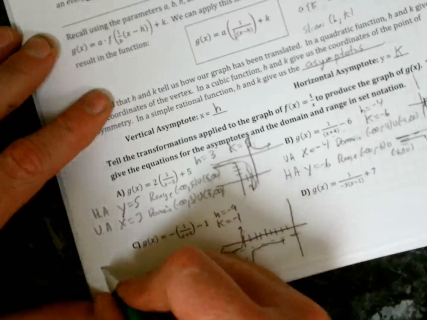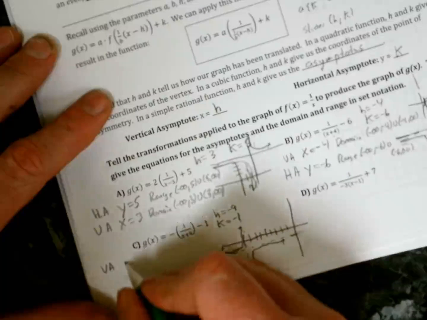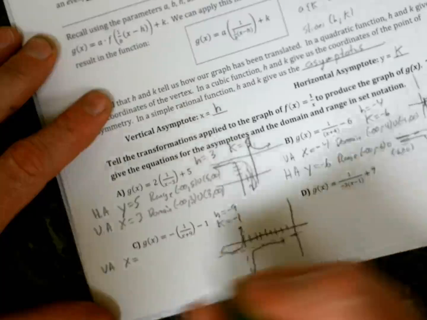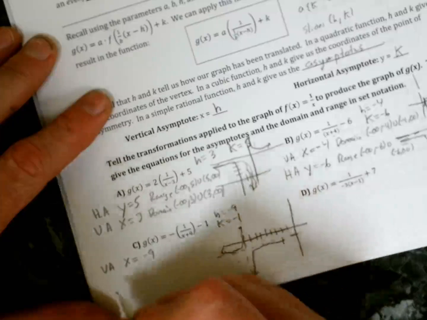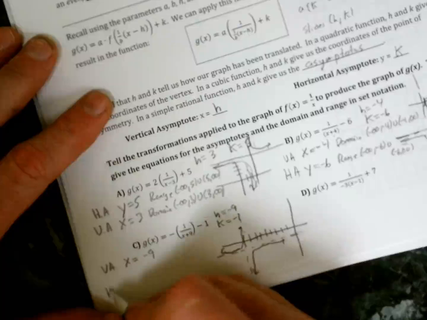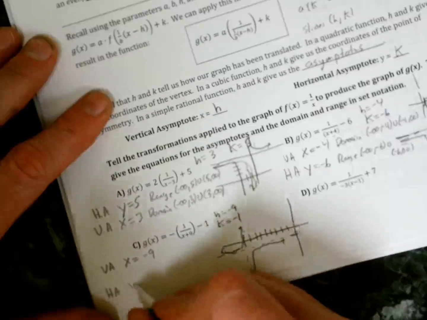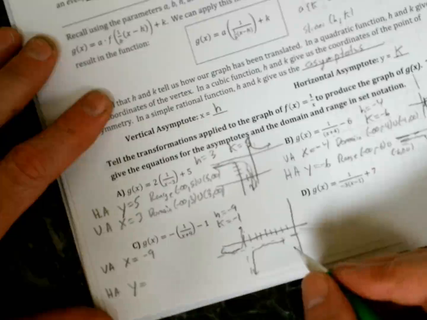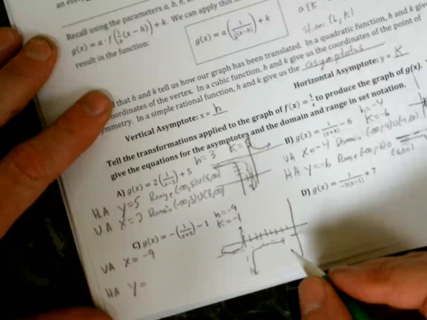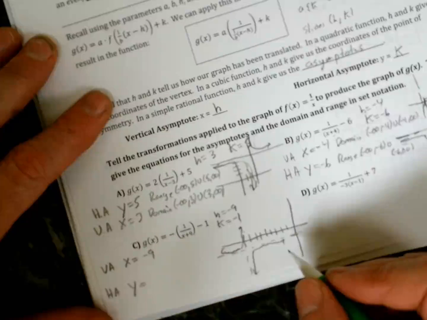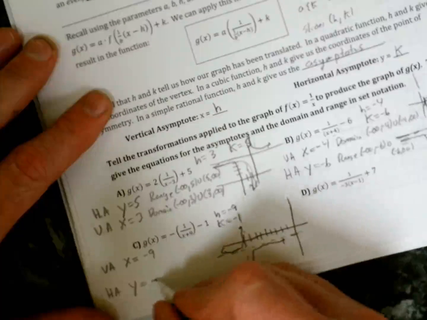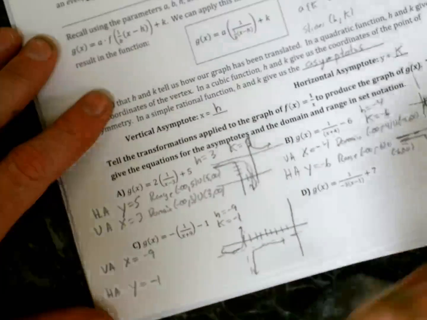So for my vertical asymptote, x equals, in this case, negative 9. For my horizontal asymptote, y equals negative 1.